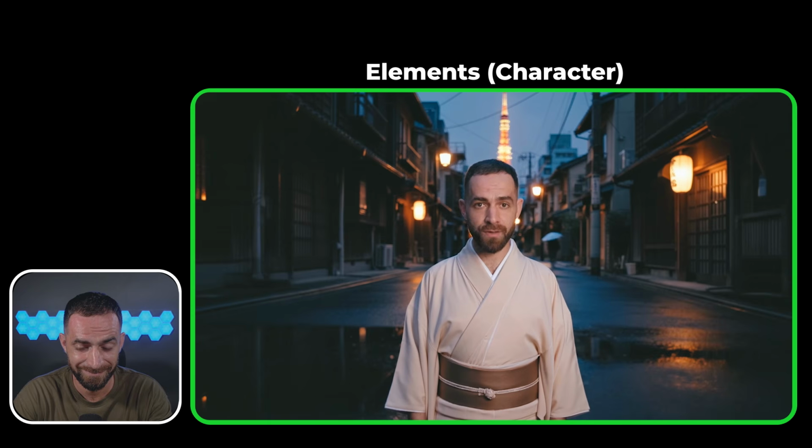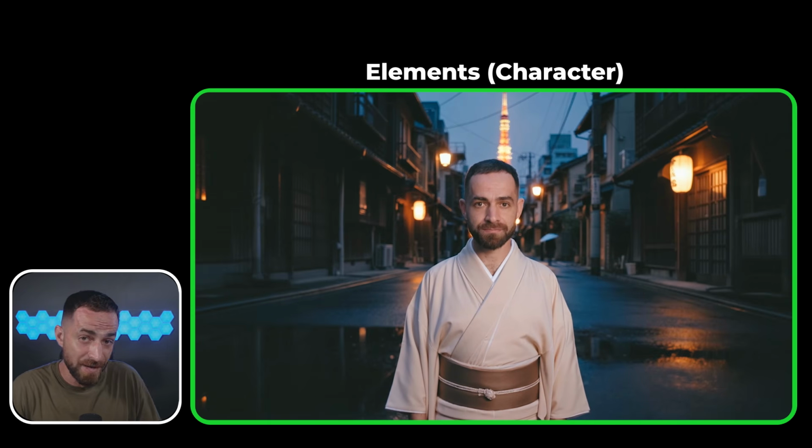It also works with objects and even entire environments. As you can see, it keeps my face pretty consistent from different angles. The voice, however, is not great. It sounds a bit metallic, it gave me a different accent, and overall it's not very close to my real voice. But at least it stays consistent across all the generated clips.